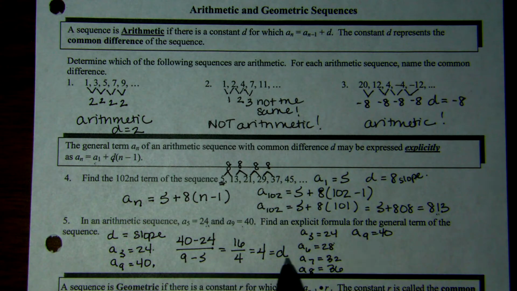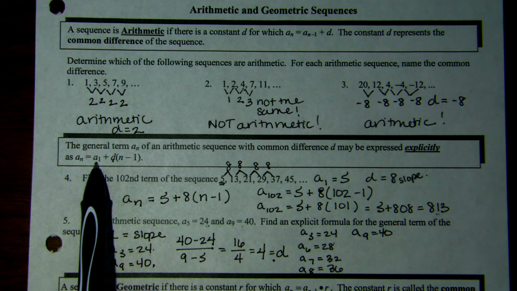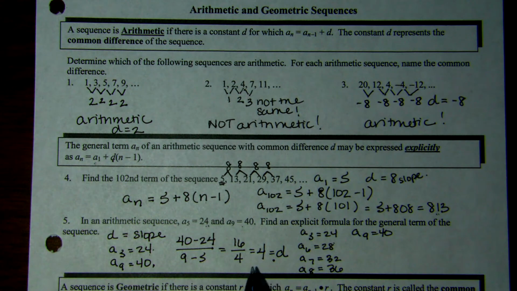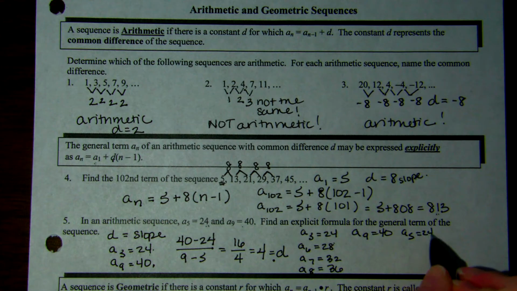Now, that gives me my common difference. My d is 4, and that's part of the formula. But I also need to find my first term. And so again, there are two ways to do this. You can use an equation. So I can plug in all my numbers to this equation and solve for a sub 1. Or we can count backwards. My guess is that you guys probably would prefer to count backwards. So we're going to do that here. So if a sub 5 is 24, a sub 4 with a common difference of 4 would be 20.